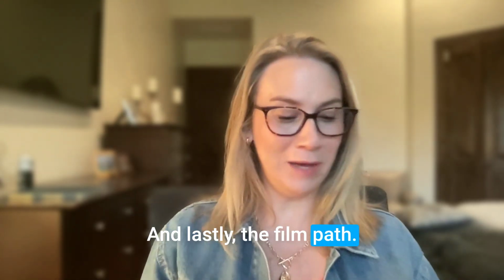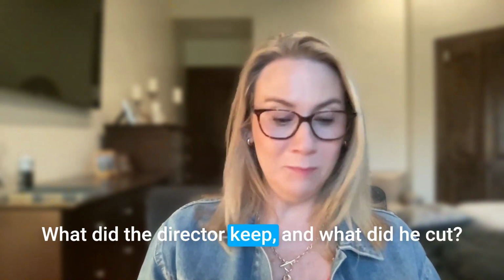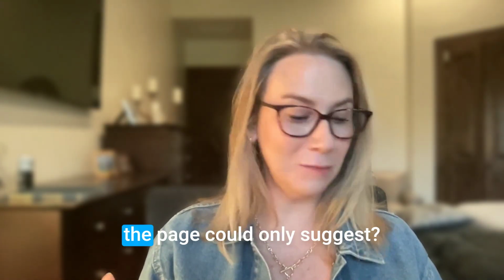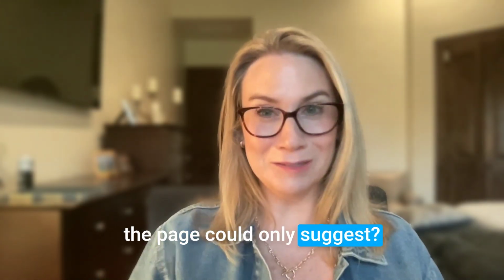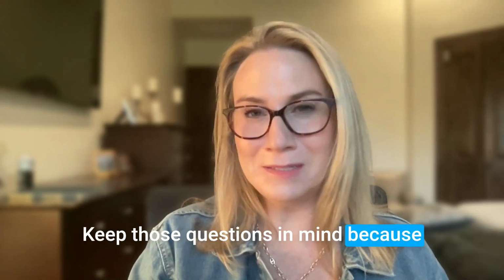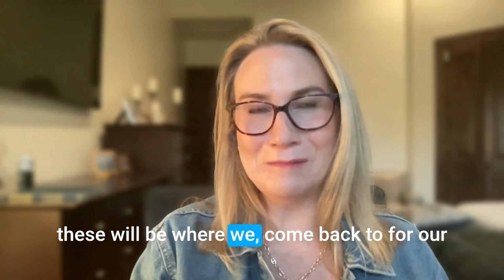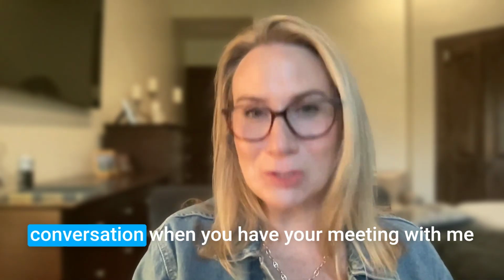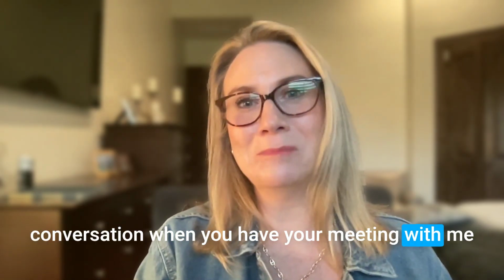And lastly, the film path. What did the director keep, and what did he cut? What does the camera notice that the page could only suggest? Keep those questions in mind, because these will be where we come back to for our conversation when you have your meeting with me.